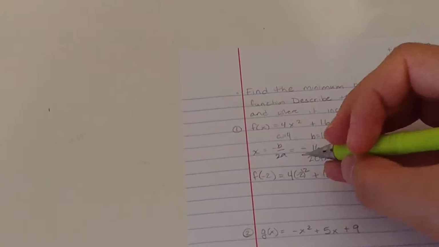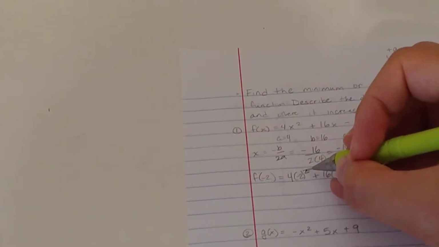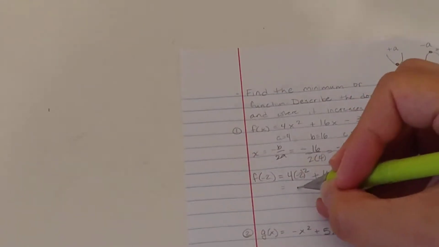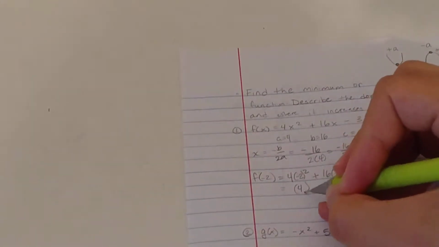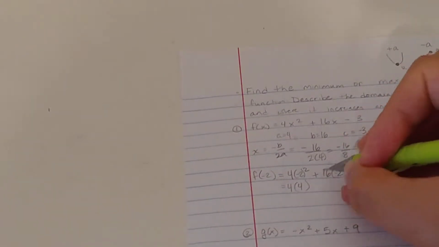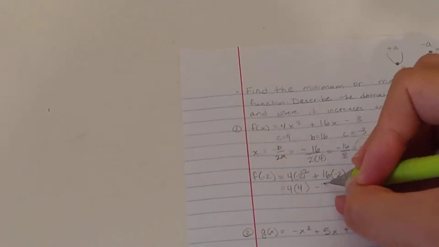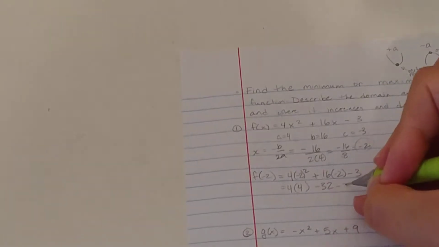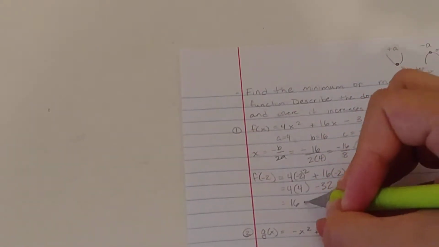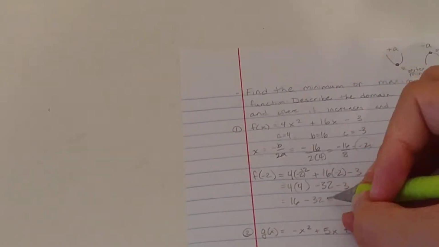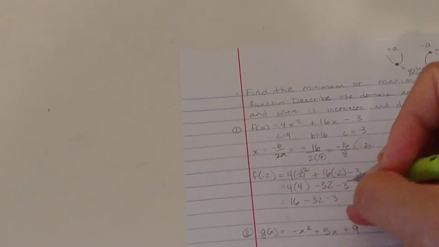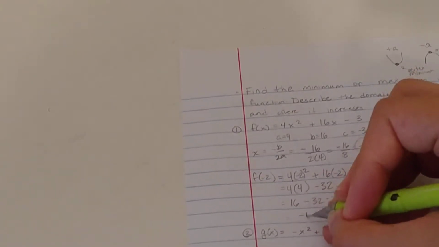So we have negative 2 squared first, square it first, and then multiply, PEMDAS. So we get 4 times 4. So negative 2 squared is 4, positive 4. And 16 times negative 2 is negative 32, minus 3. And we get 16 minus 32 minus 3. So 16 minus 32 is negative 16, minus 3 is negative 19.